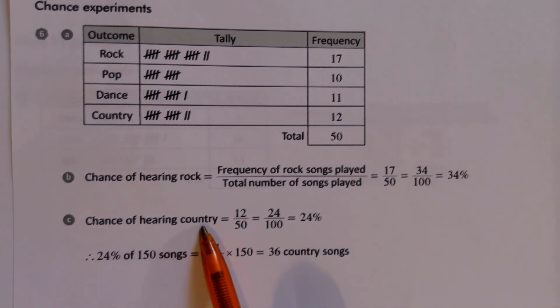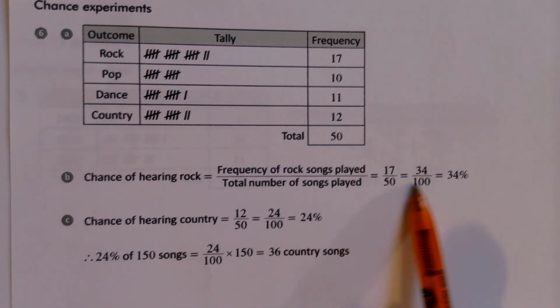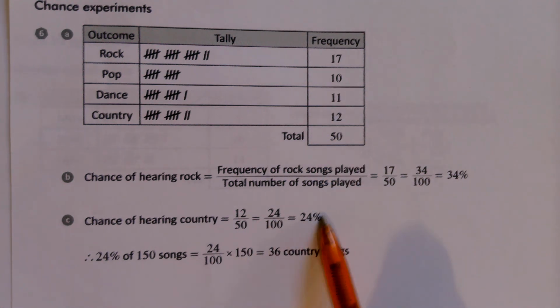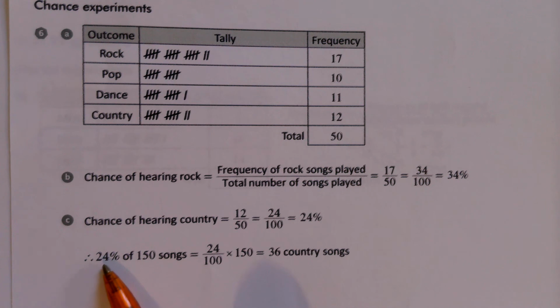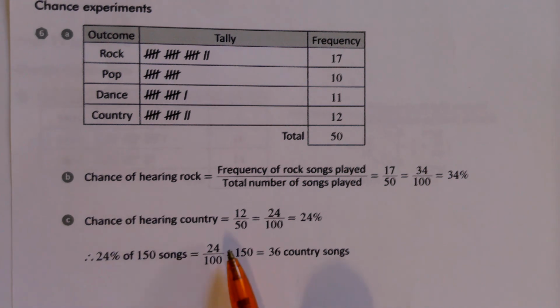The chance of hearing country, we go through and it's 12 this time. Go through the same steps as here, 24%. Therefore 24% of 150 songs, 24 over 100, that's 24%, of 150 would be 36 country songs would have been heard.